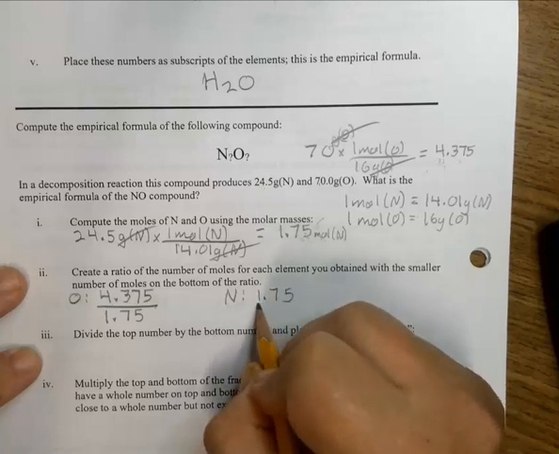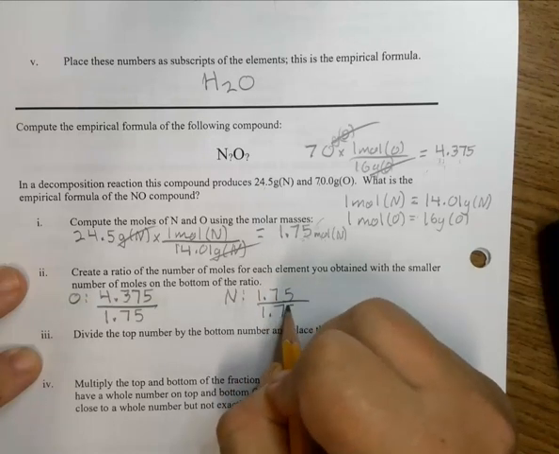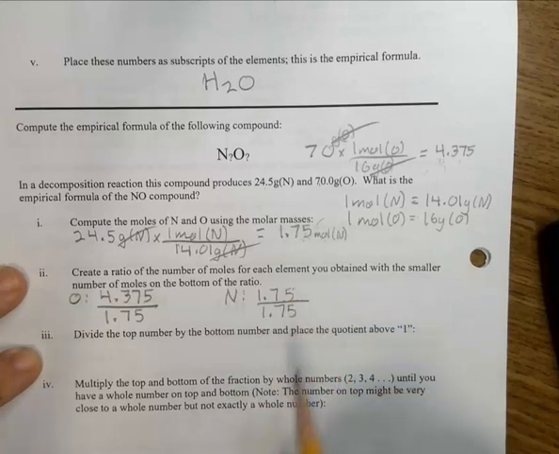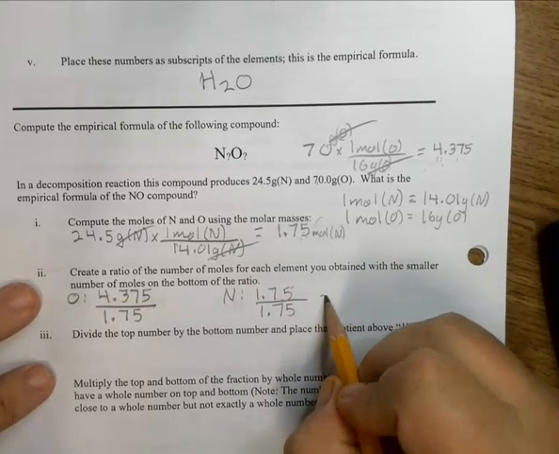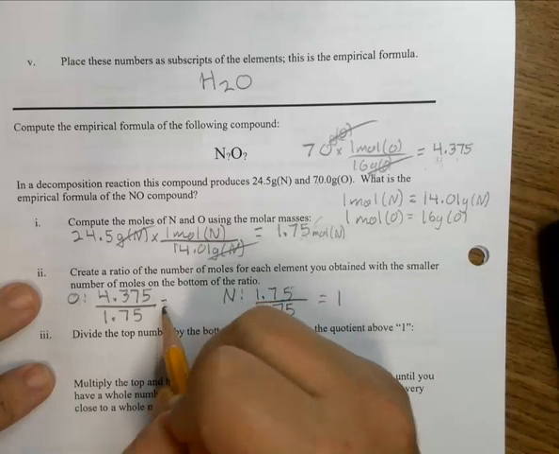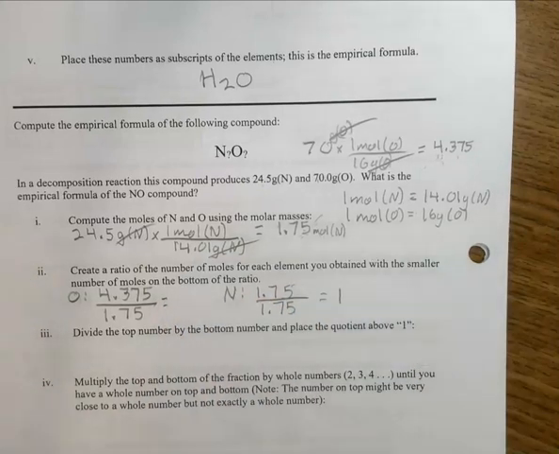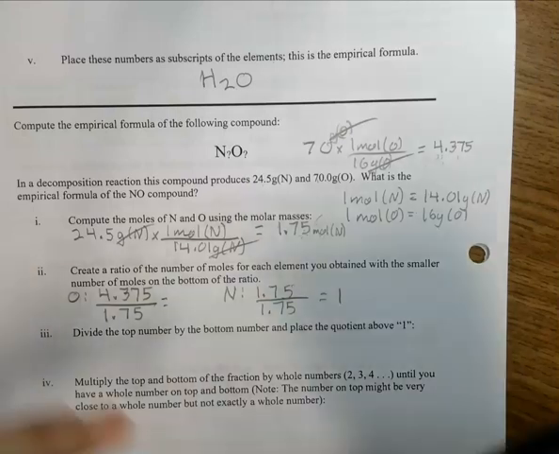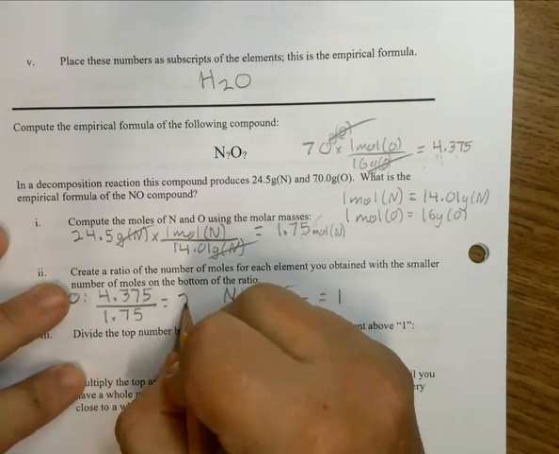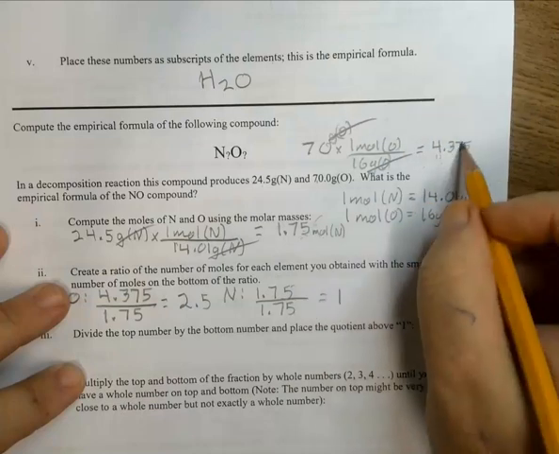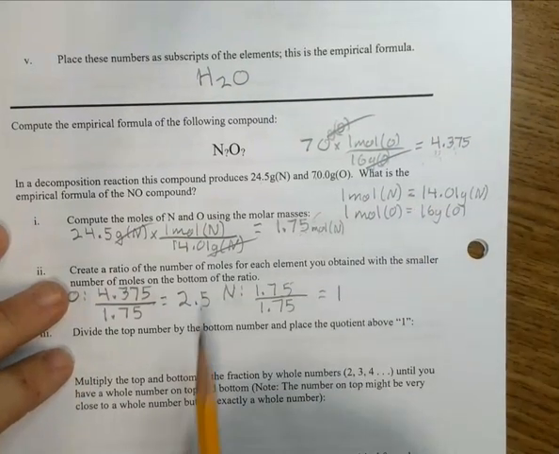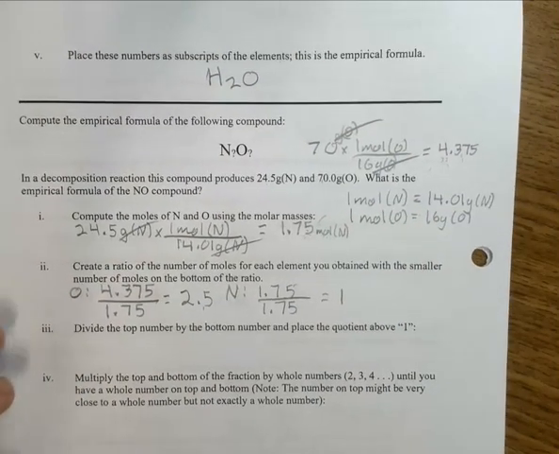The smaller number always goes on the bottom. So one of them is always going to have its number of moles over itself. That always works out that way. That's a 1. And what's 4.375 divided by 1.75? 2.5. Oh, isn't that a nice number to have? So yeah, you really didn't have to worry about this.